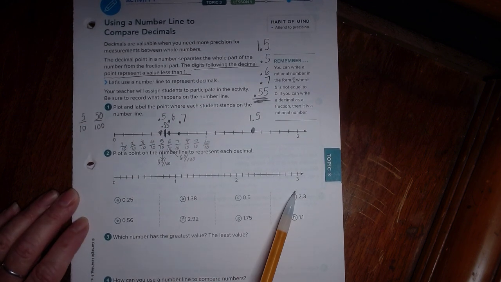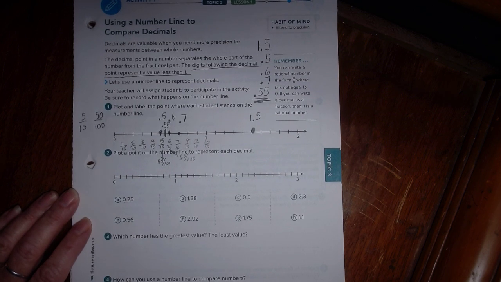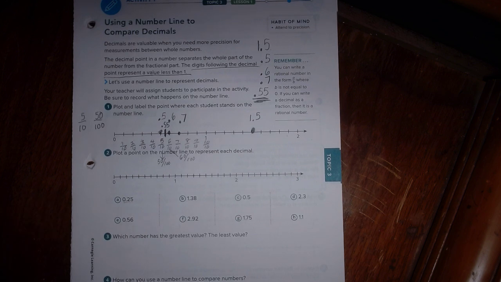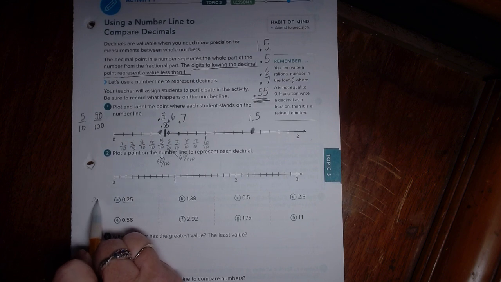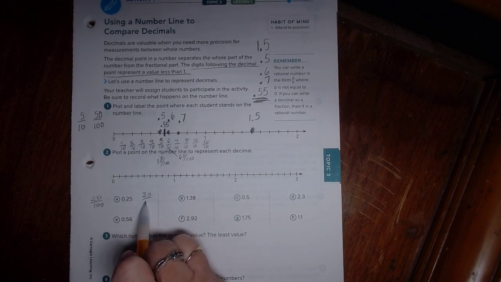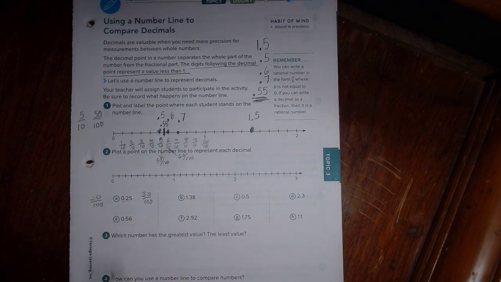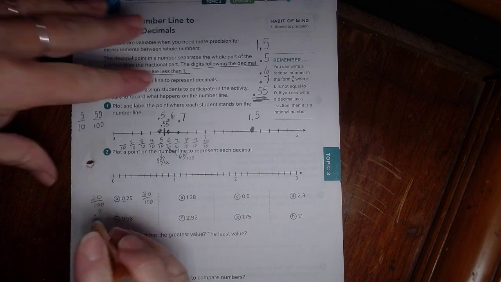Okay, so we have a number line now that goes from 0 to 3, and 1, 2, 3, 4, 5, 6, 7, 8, 9, 10. Again, it's broken up into tenths. So we have 25 hundredths. So where would that be? Well, on one side of 25 hundredths would be 20 hundredths, and on the other side would be 30 hundredths. And using the logic we just had, we know this is the same as 2/10.